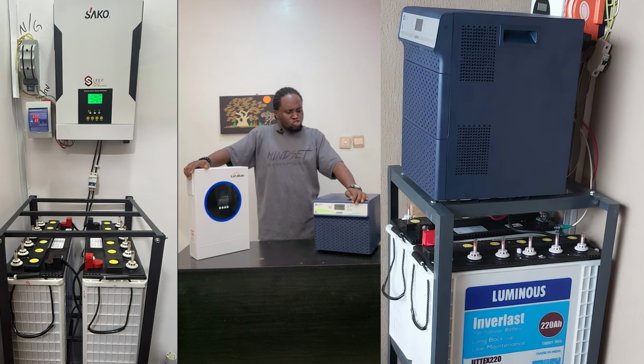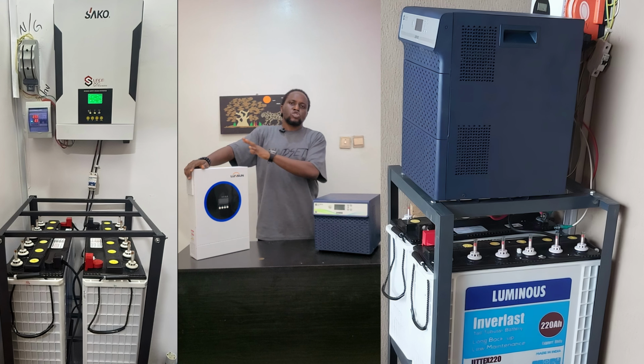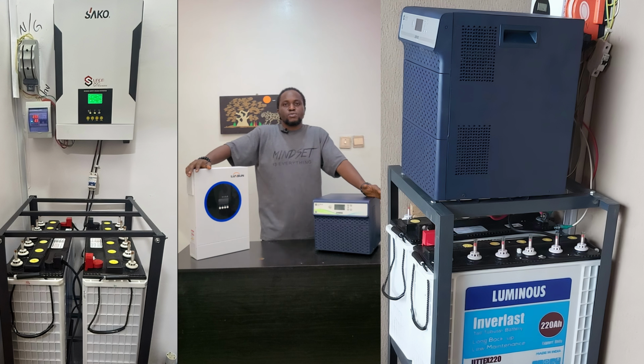But the major drawback that actually led to the development of the hybrid inverter is the non-hybrid technology in it. It cannot really help you to save on electricity bill. Yes, you would be running as if you don't have an inverter.